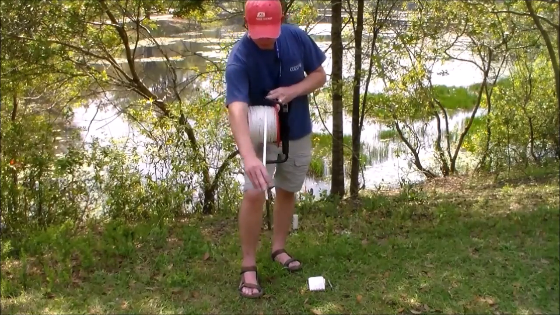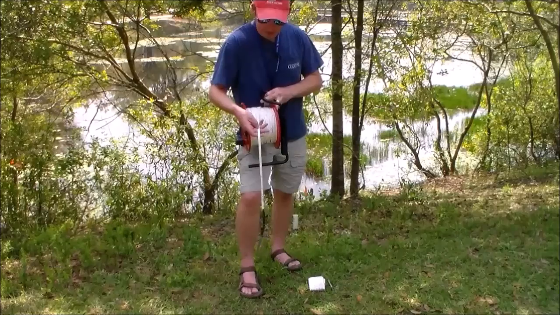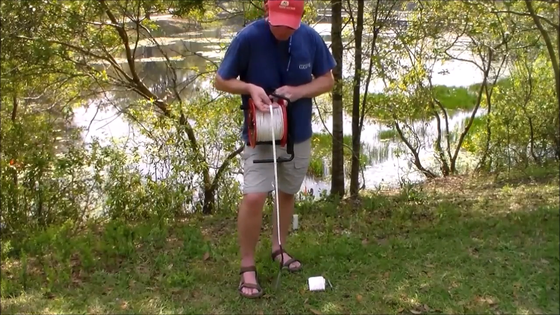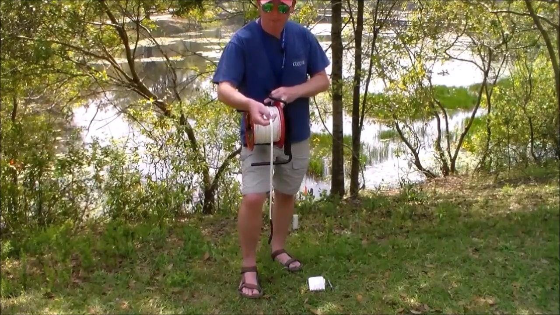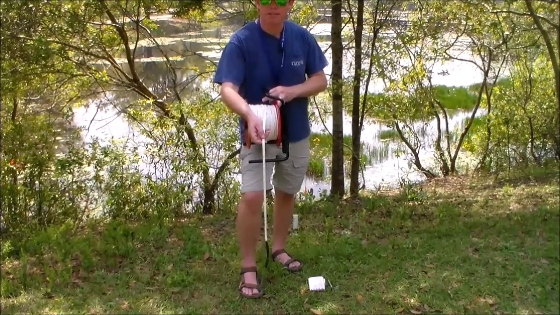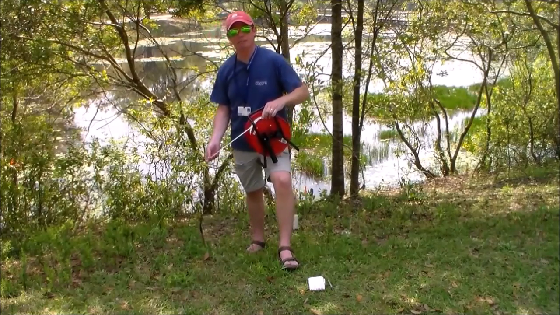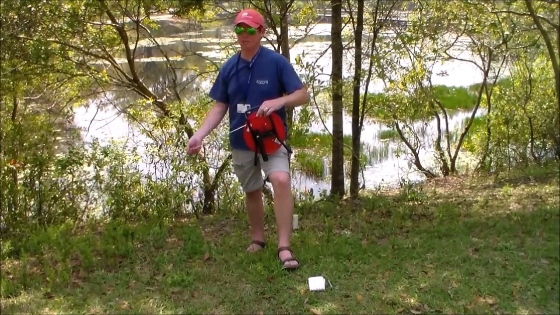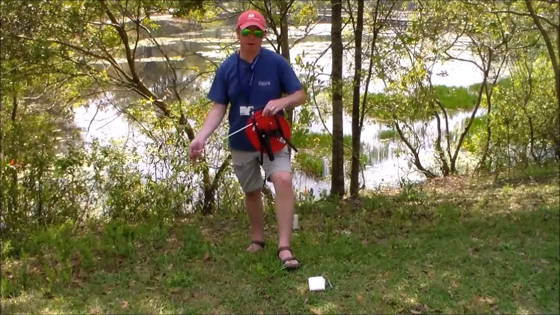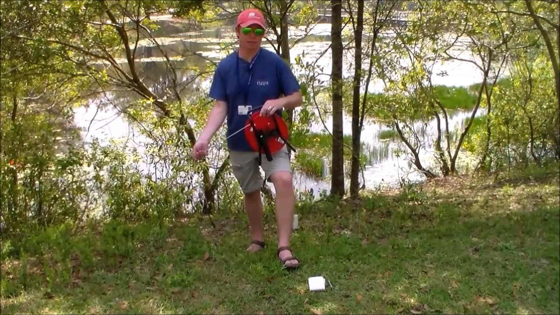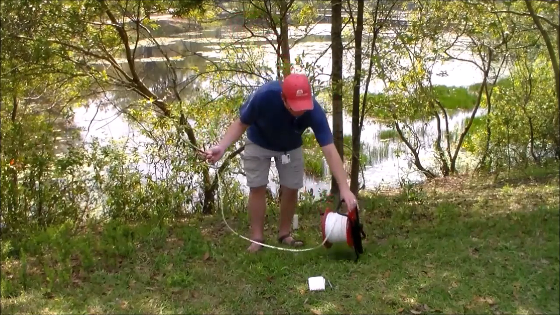The red numbers are marked every foot. So here's 2 feet right here, and here's 3 feet right here where my thumb is. In between we have black numbers that represent tenths of a foot. And in between those black numbers, we have little small dots that represent 1/100th of a foot. So we can measure the depth to water from the top of the well up to hundreds of feet. How does this work?